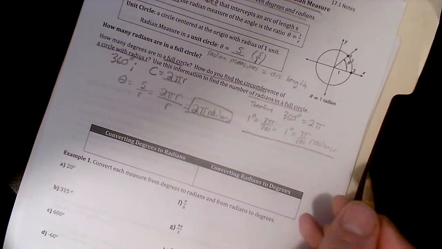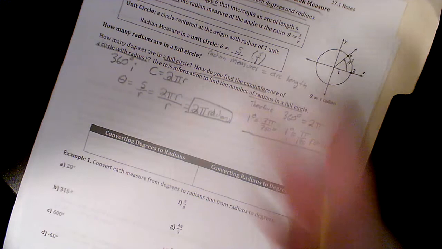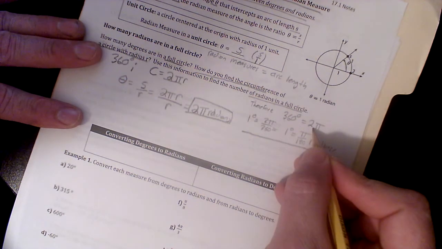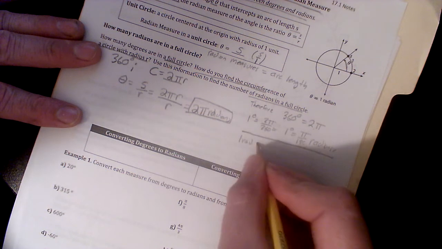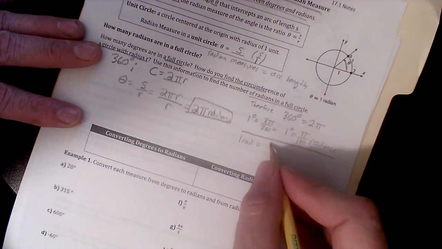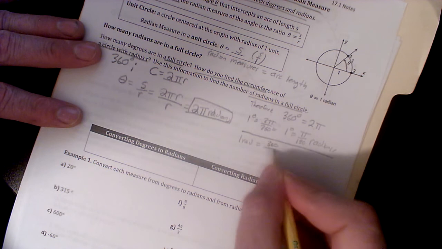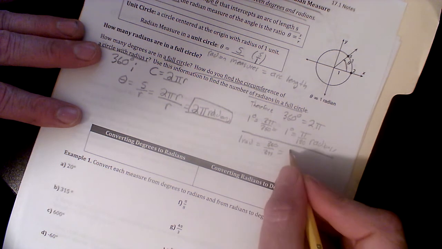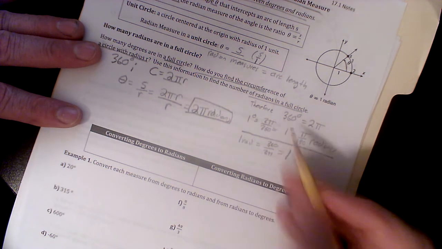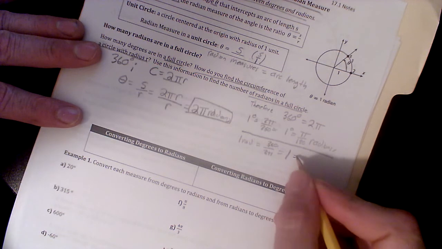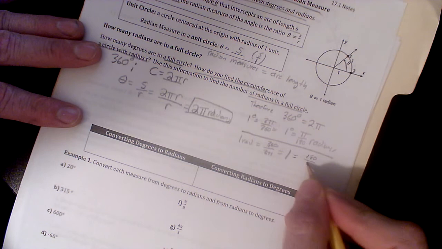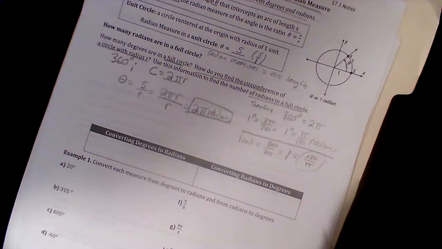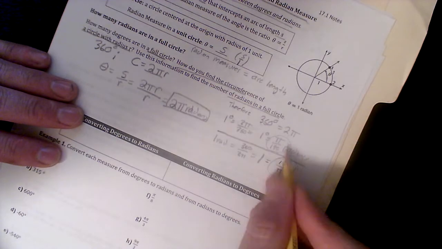Alright? And the other way, if you do the converse of this, what if I make this side equal to 1? So 1 radian, I divide both sides by 2 pi, right? So 1 radian is equal to 360 divided by 2 pi, dividing both by 2 pi. And if I reduce this by 2, 1 radian is equal to 180 degrees over pi. But you know what? These are actually conversions. Once you get something down to a unit, it is a conversion.